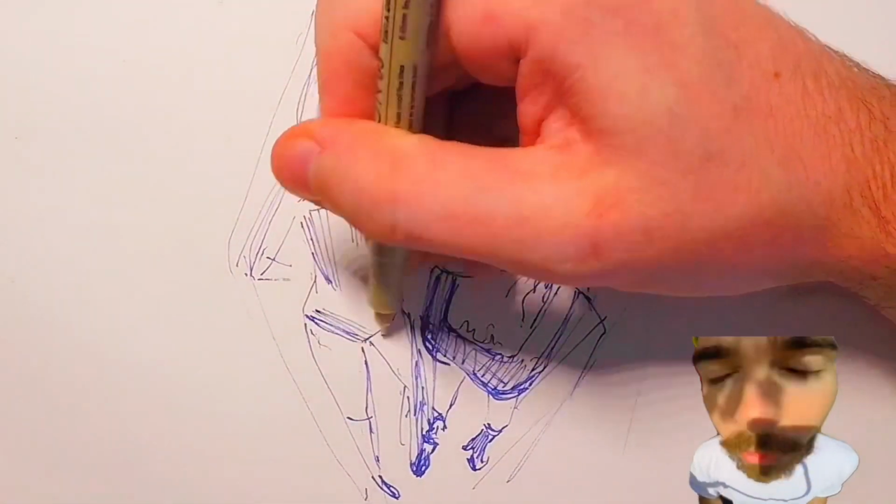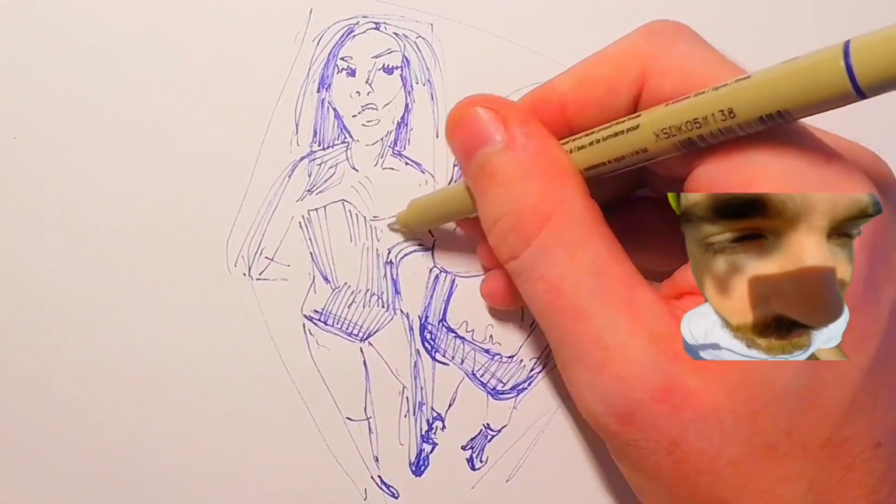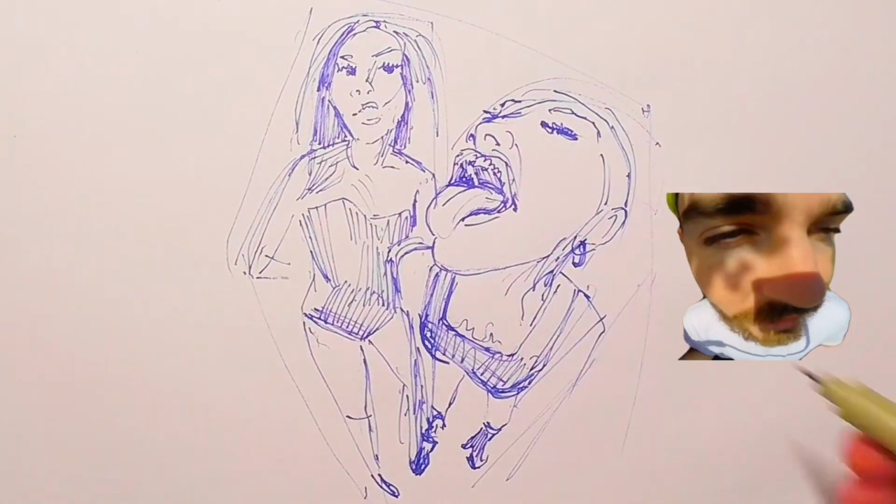And then eventually, once you start with the detail, you already have the perfect guidelines. So that's your grid, essentially. But it's not a grid. It's just blocking it out. And that's how I draw everything. So you're learning how to draw everything in this video.